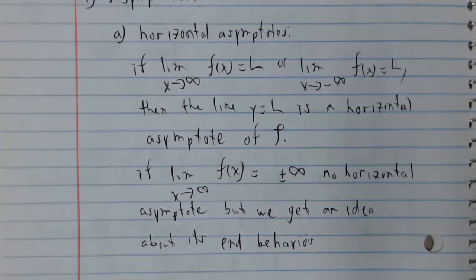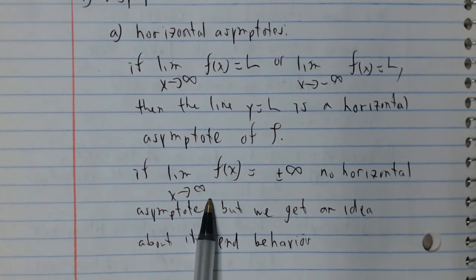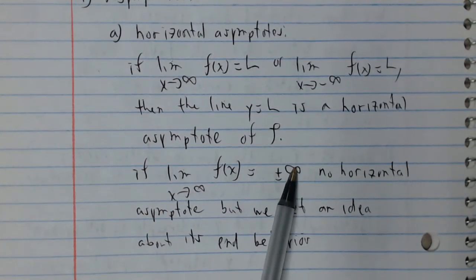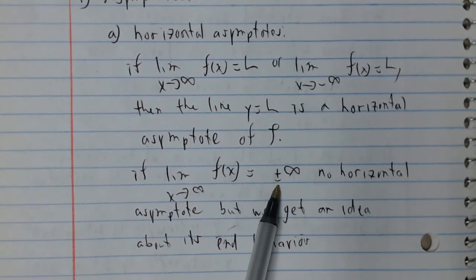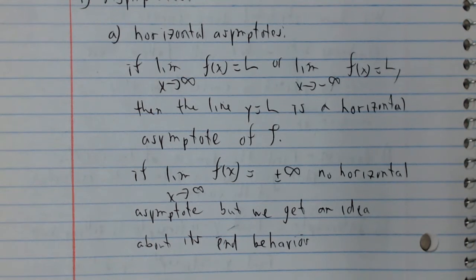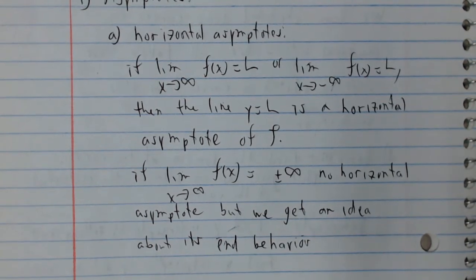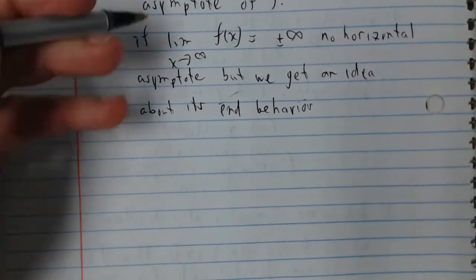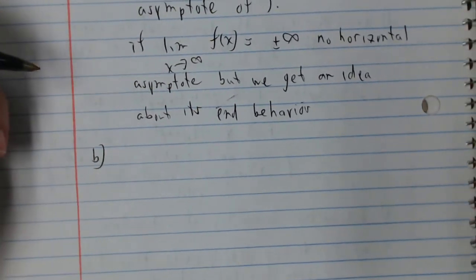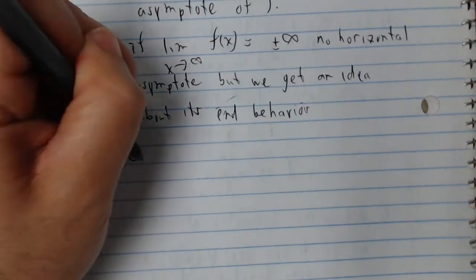Basically what we're saying is, as x goes to infinity, if f of x goes to infinity, then as x gets larger, my function goes up forever. Or if it's negative infinity, then it goes down forever. So it gives us an idea as to what the end behavior looks like. Okay. Now, the second step is vertical asymptotes.